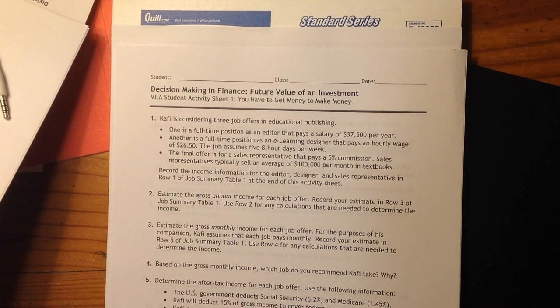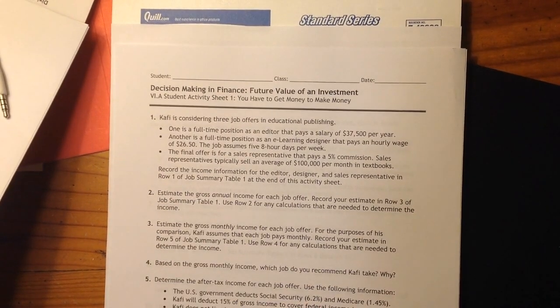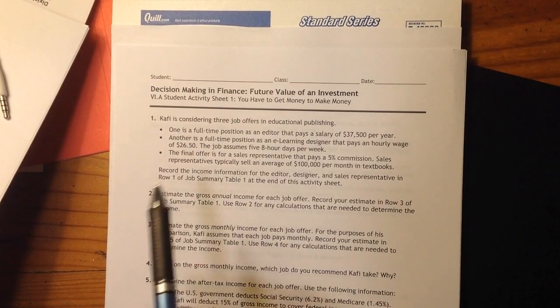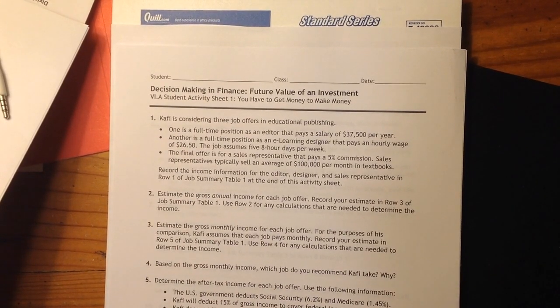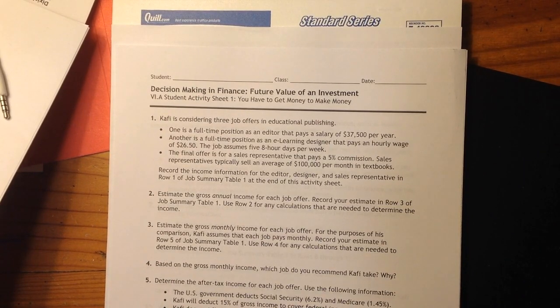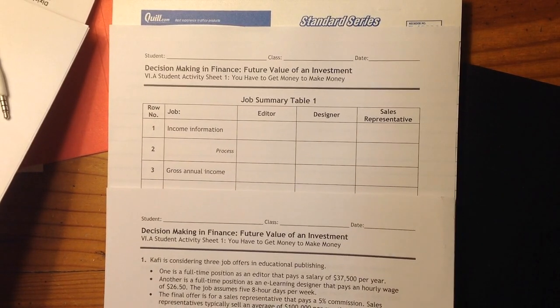All right, so we're looking at student activity sheet 1. You have to get money to make money. And specifically, we're looking at Kafi. I have no idea how you pronounce that name, but I'm going to call it Kafi, K-A-F-I. Looking at 3 different jobs here. So read that, and then record the income information for the 3 jobs in row 1 of job summary table 1 at the end of this activity sheet. Okay? So this one I'm going to do with you here. A lot of this I'm going to let you do on your own, but this one I'll do with you.